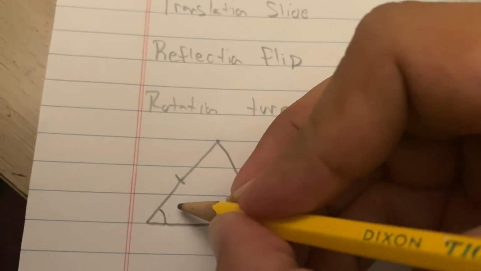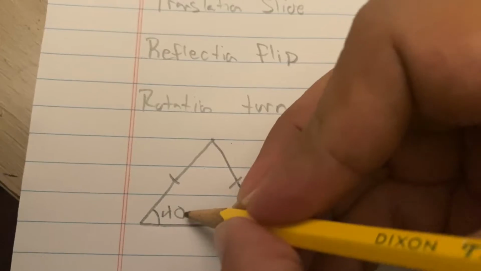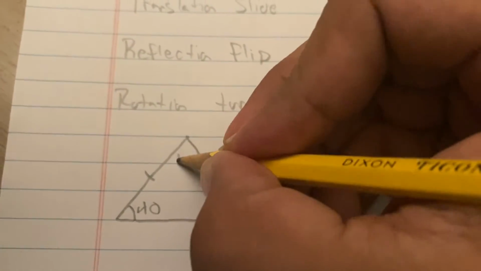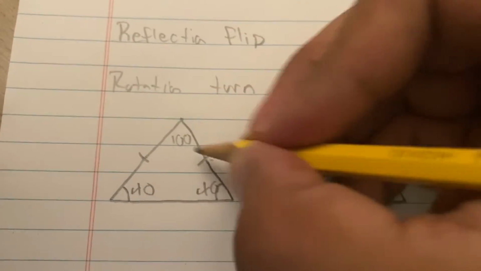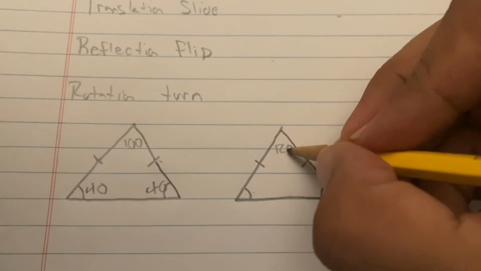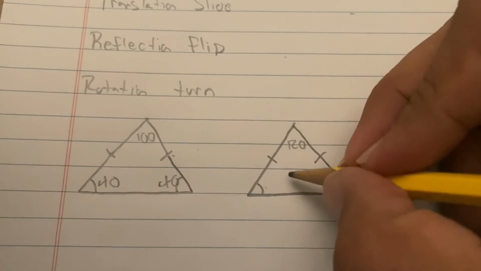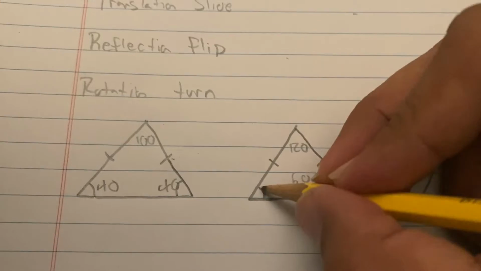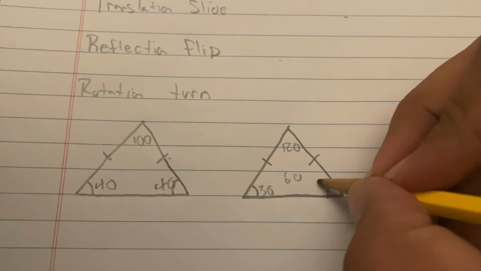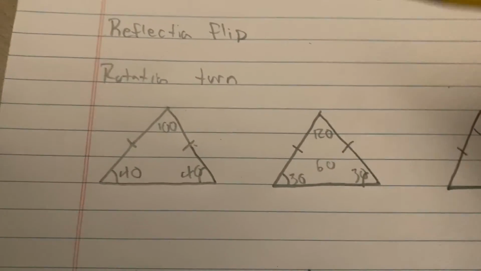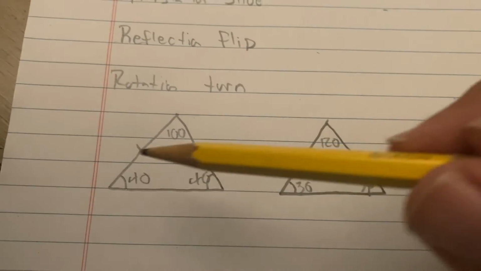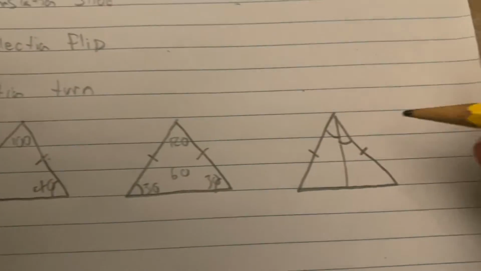So let's say I told you that this one was 40. If that one's 40, this one's automatically also 40, which makes this one have to be 100 because you have to add up to 180. Let's say this one was 120. If that's 120, all I have is 60 left. I have 60 degrees left to divide between these 2, and they have to be the same. So this can be 30, and this can be 30. So if you have 2 sides that are the same, you automatically have 2 angles that are the same, and the angles are opposite the 2 sides that are congruent.